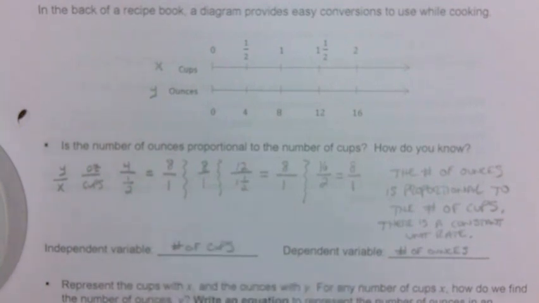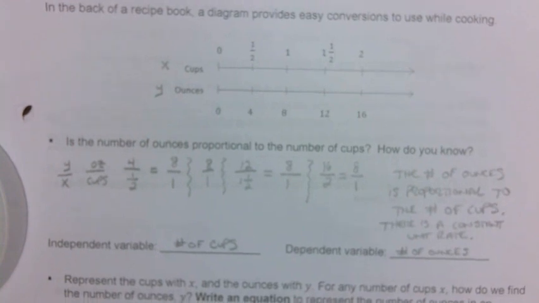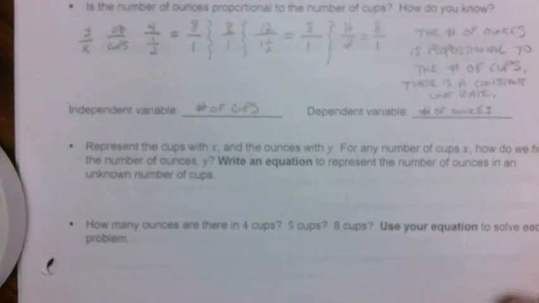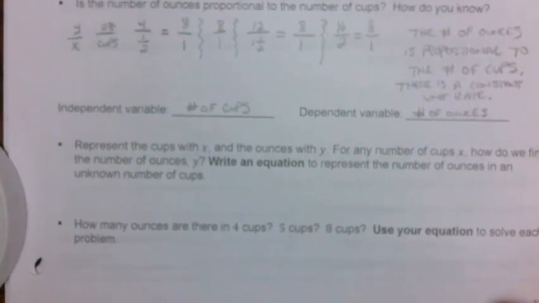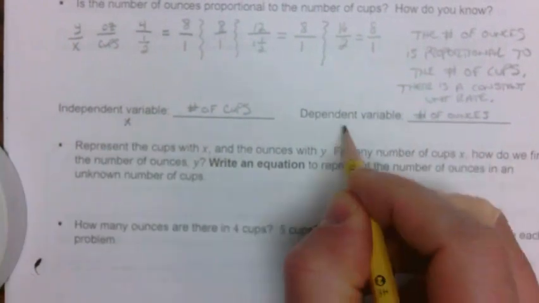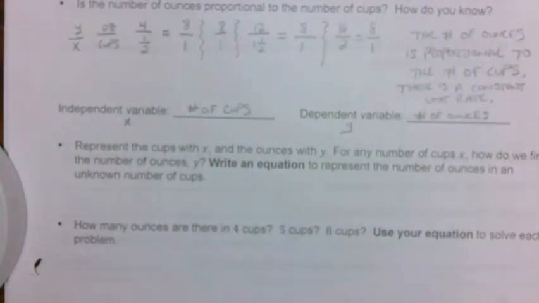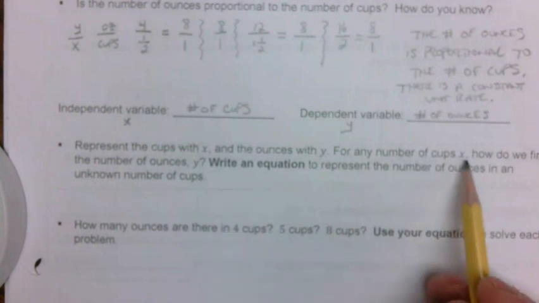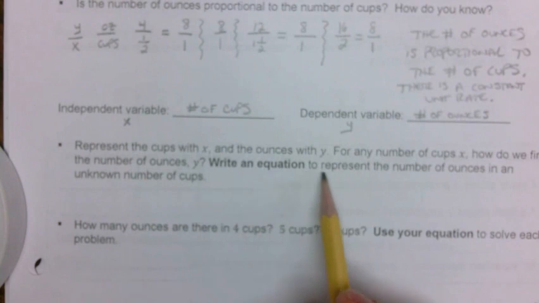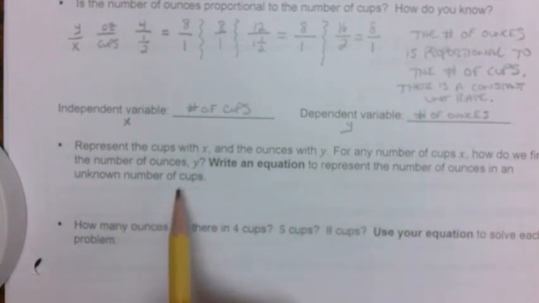Okay, now that we know which one is independent and which one is dependent, what we need to do is represent the cups with x and the ounces with y. Again, the number of cups is independent, that's x. Ounces is dependent, that's y. For any number of cups x, how do we find the number of ounces y? Write an equation to represent the number of ounces in an unknown number of cups.